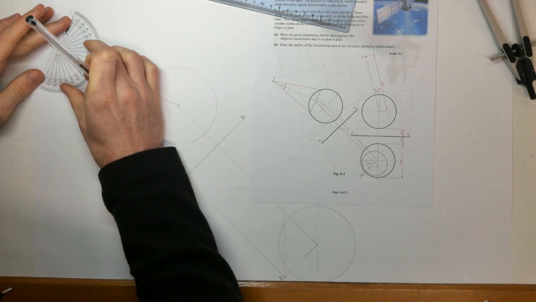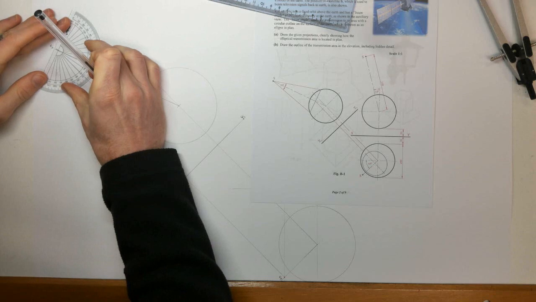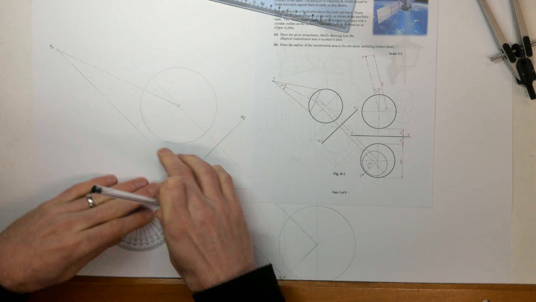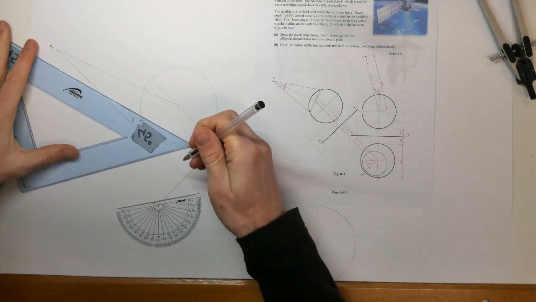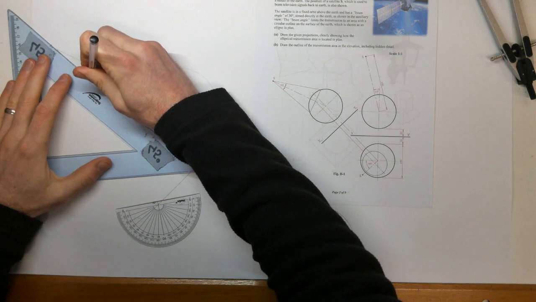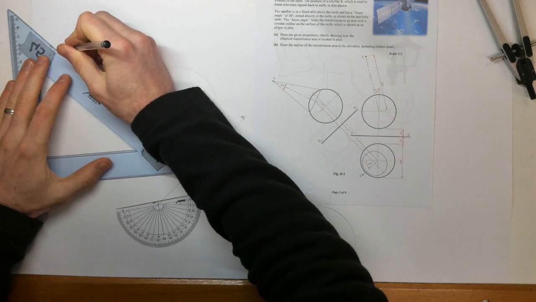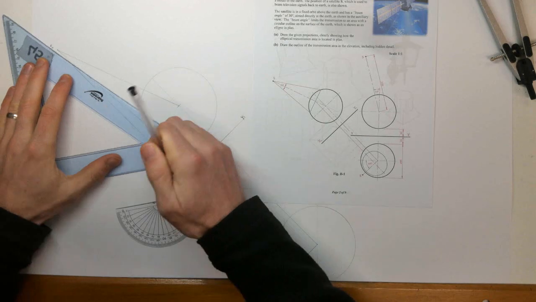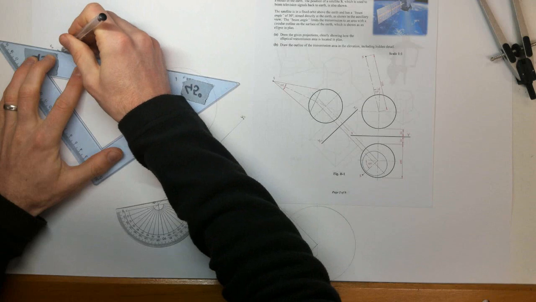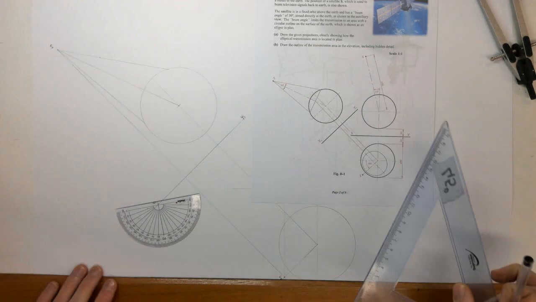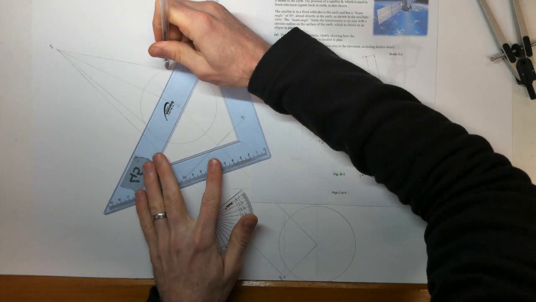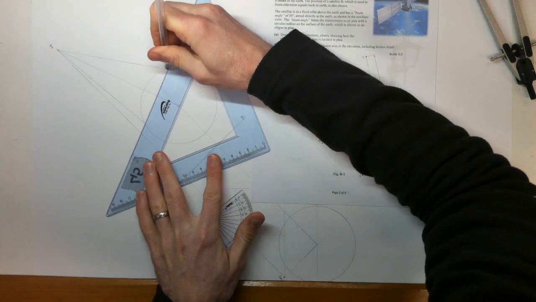Degrees, and I'll just double check that's 30 then. Yeah. So here's my beam of light, and we'll join those together.